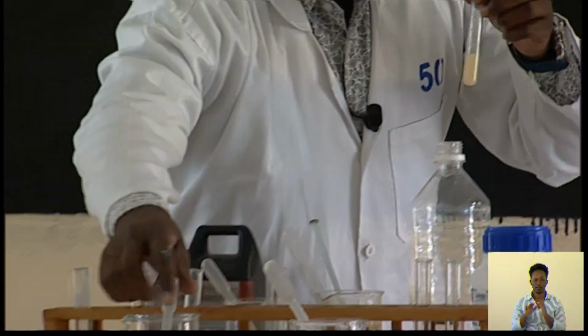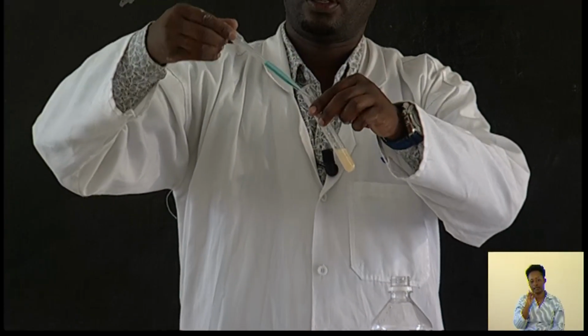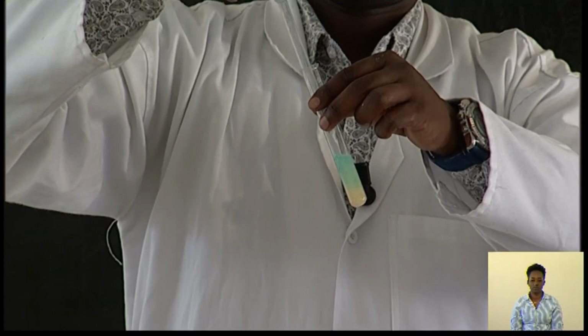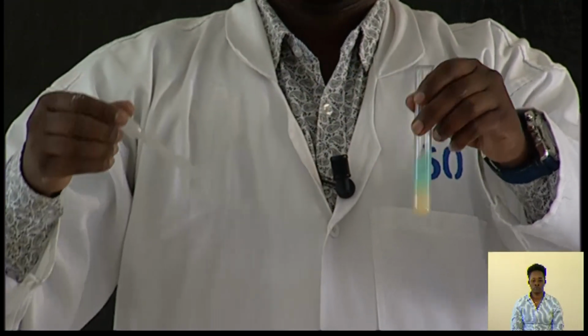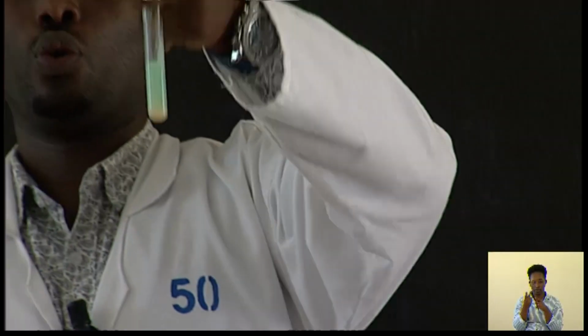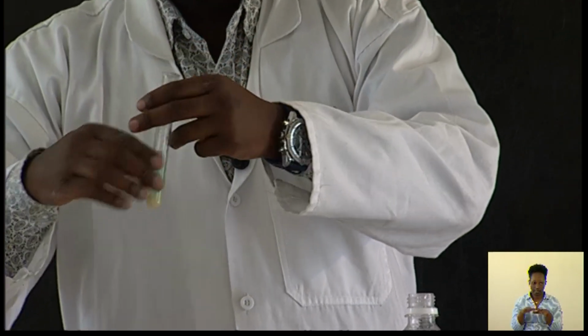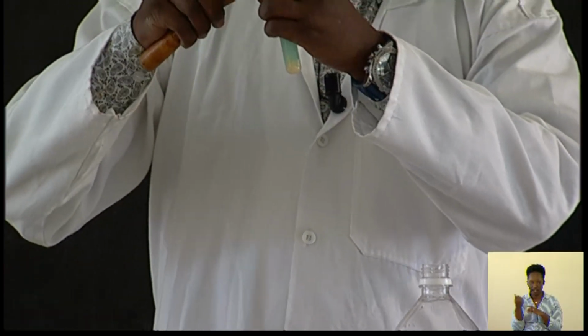Then I have to add Benedict's solution. After adding Benedict's solution, you can see the color of the Benedict's solution is blue in color. Now after that, I have to get another one, and I put it there.